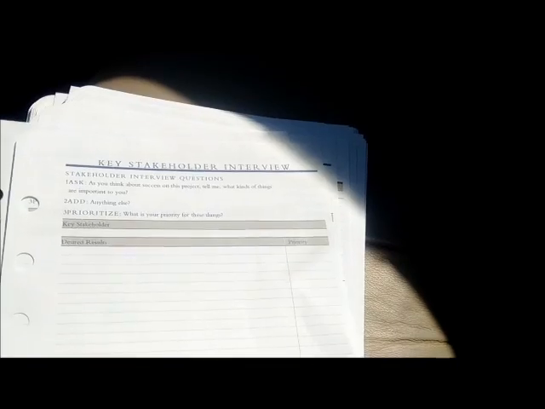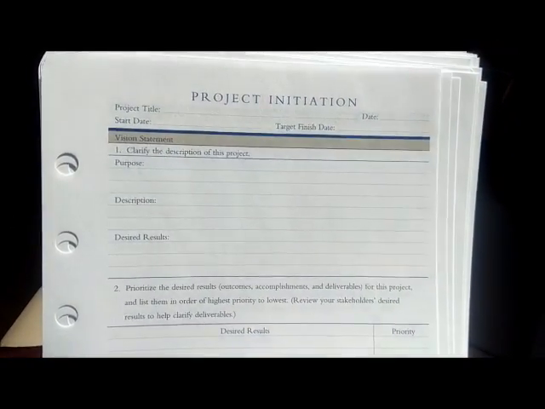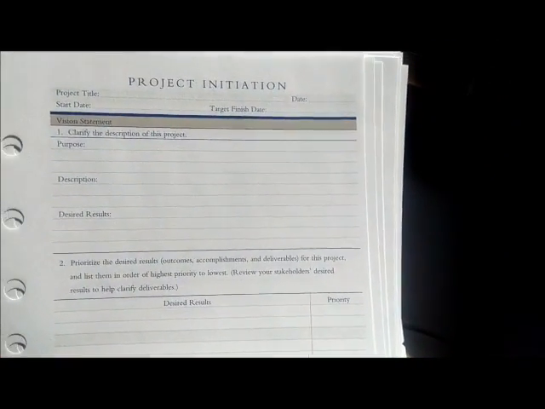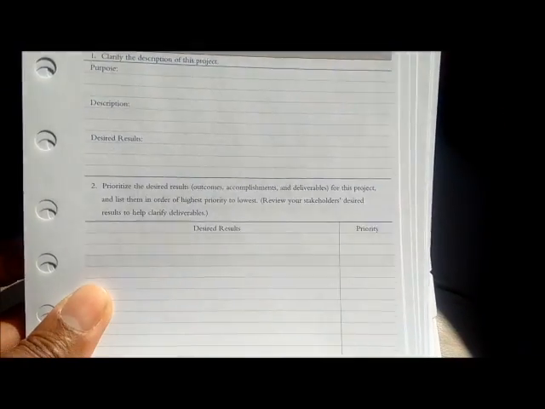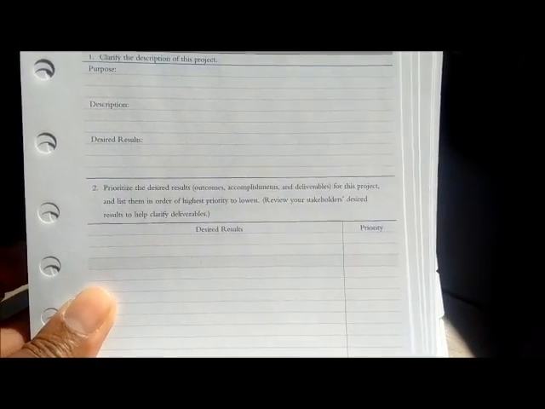So this is the key stakeholder interview form. On the back it's the same thing. See, there are 4 forms of each. Okay, we got project initiation, which basically talks about the purpose, description, and desired results of the project. And at the bottom section here, it talks about prioritizing and you writing out your desired results.